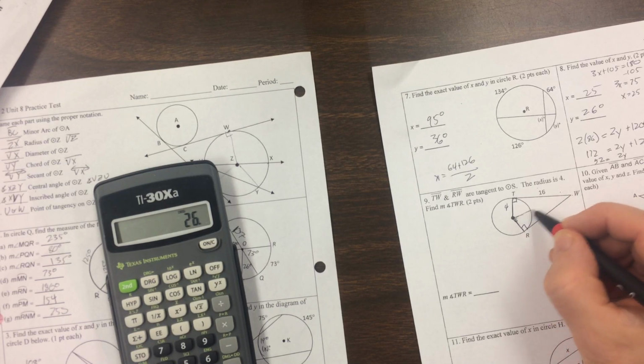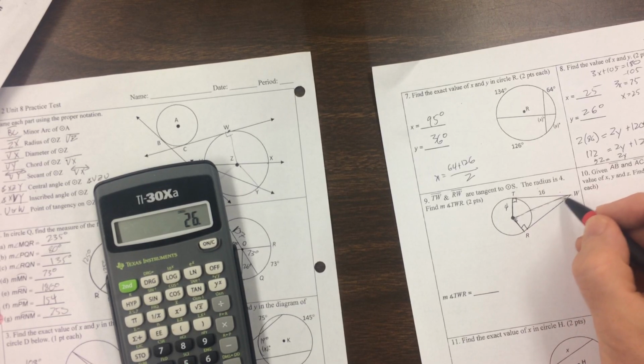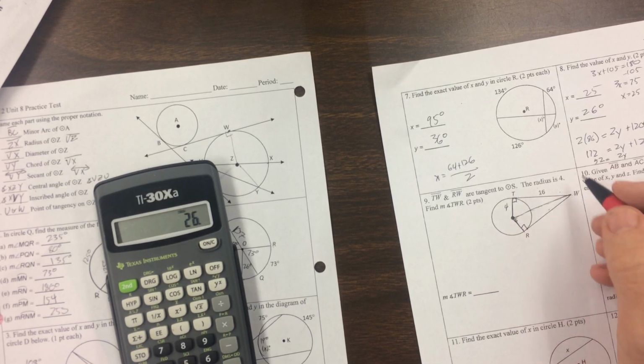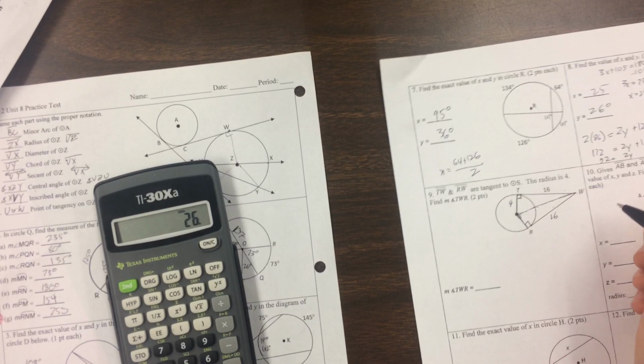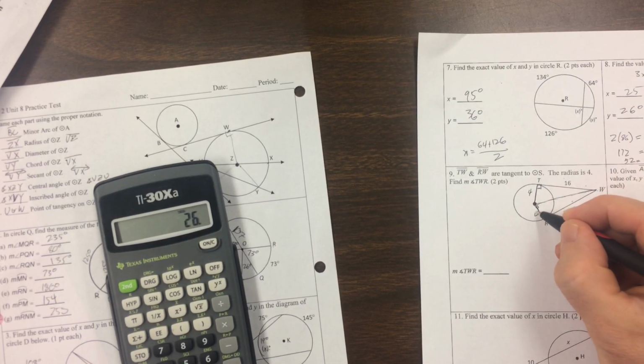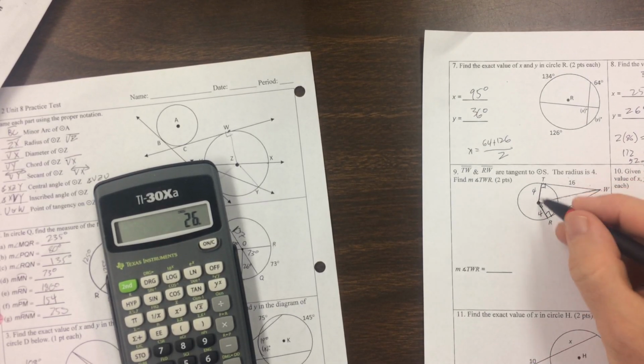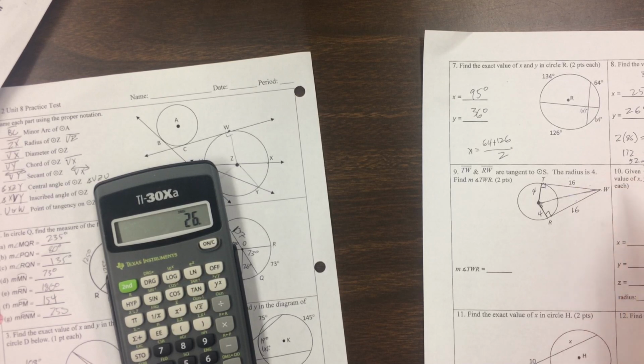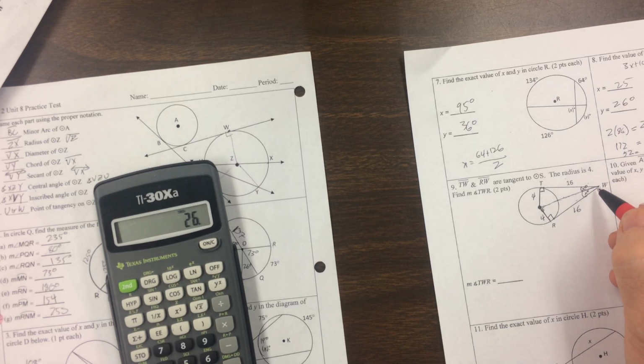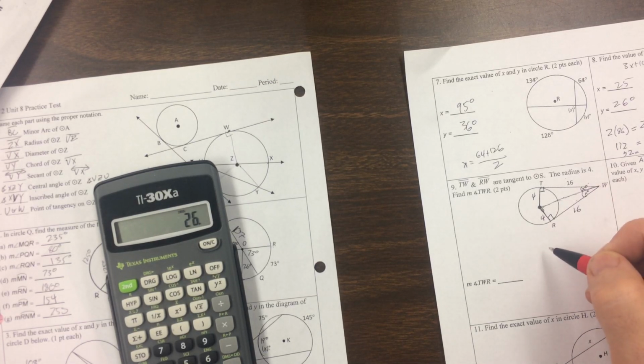So that means, since this is also 16, and this is 4, I'm going to have 2 congruent triangles, which means that I need to find the measure of this angle. We'll call this angle x degrees, and then 2 of those are going to be equal to the measure of the TWR.